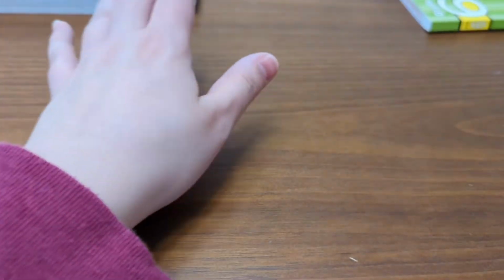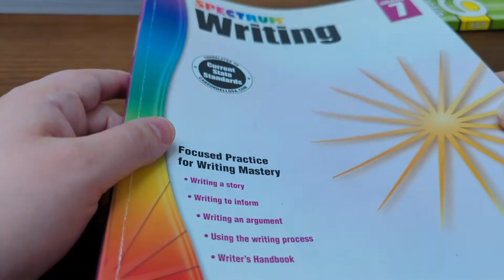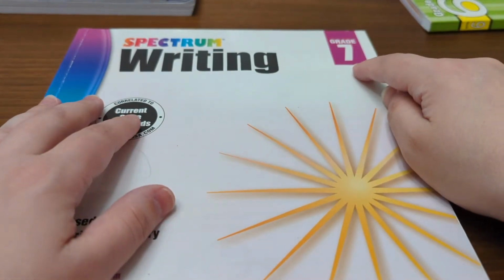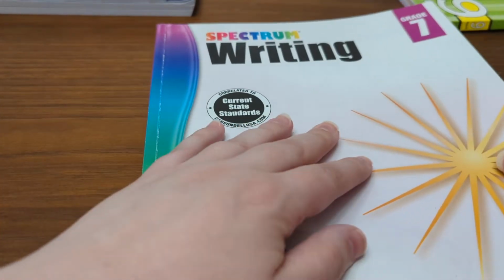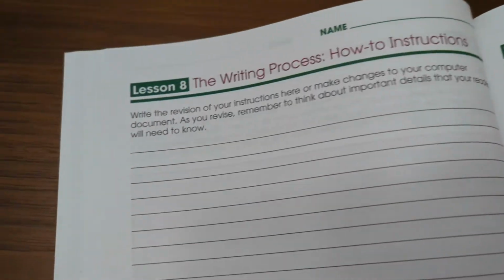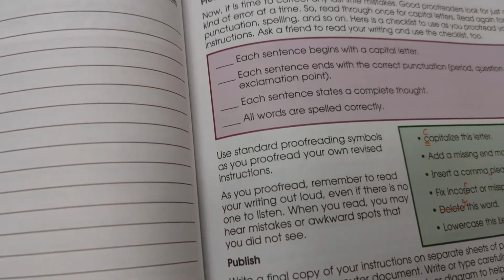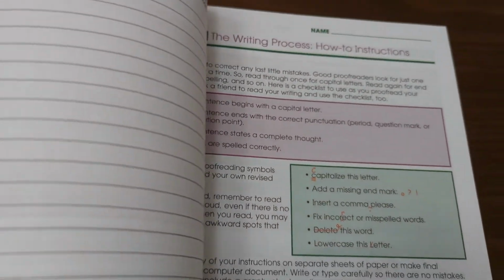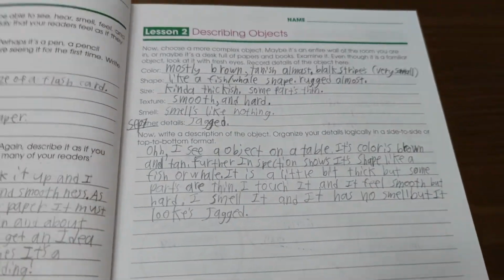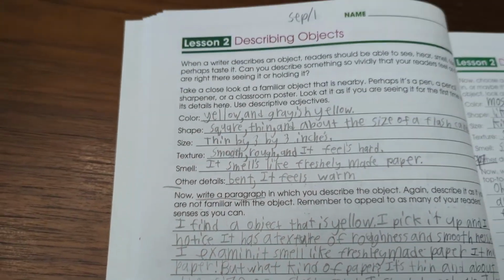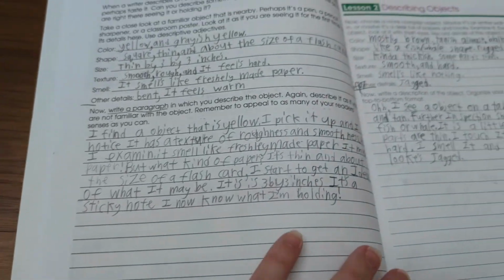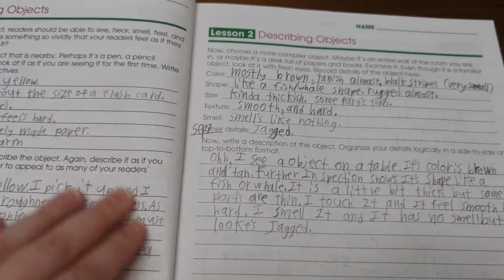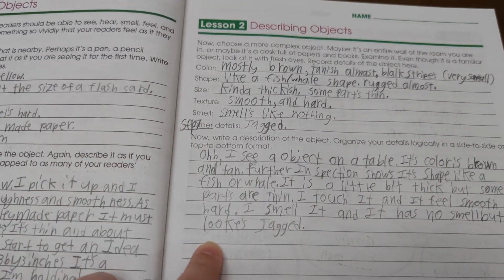So to help supplement his minutes, we have Spectrum Writing. I did get the 7th grade writing just because I thought the 6th grade writing wasn't pushing him enough, so I did bump up a grade. So it's just pretty much the same thing. This is what he did for September the 1st, lesson 2. So he doesn't do everything all in one day. So it took him a couple days, because this is September 7th, to get to here.